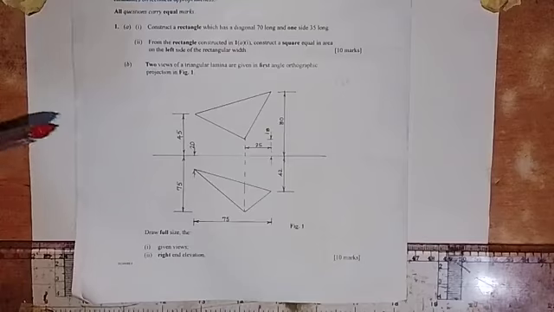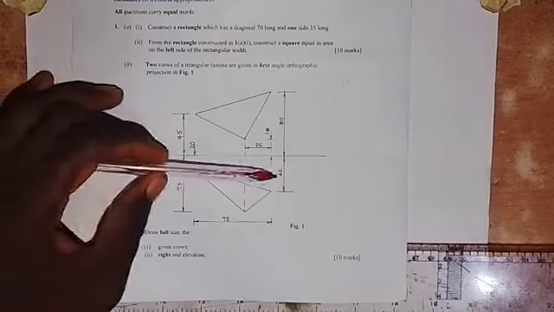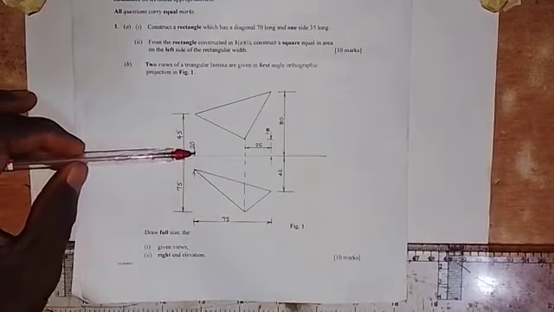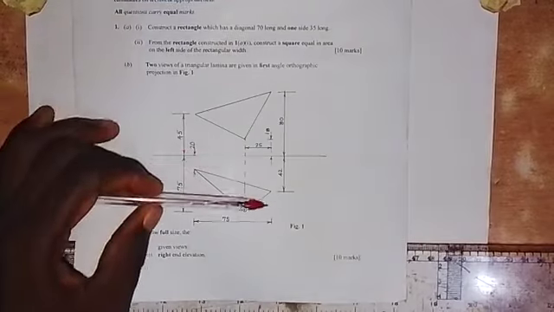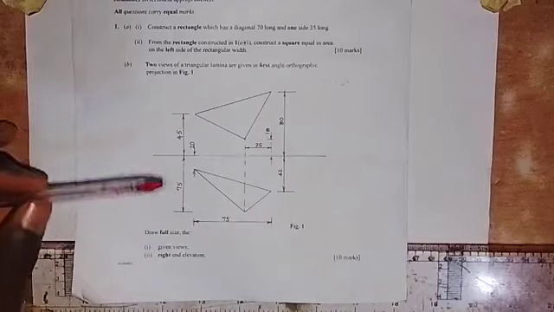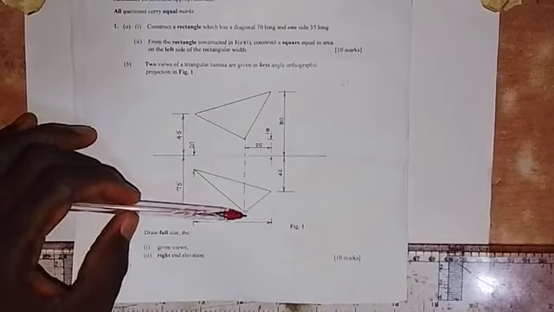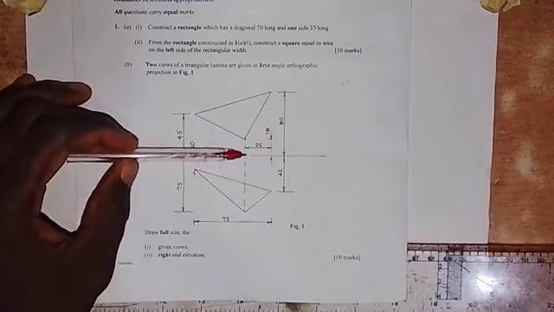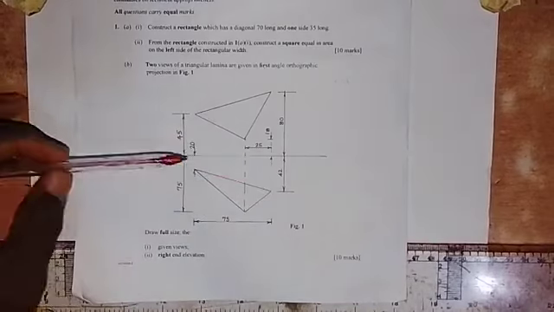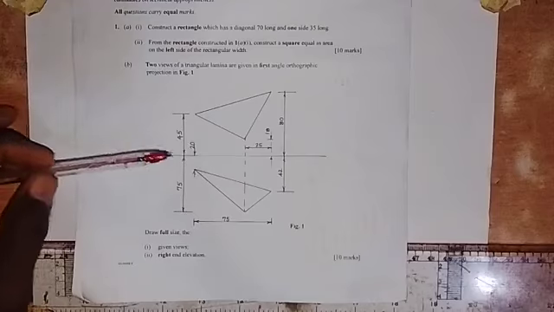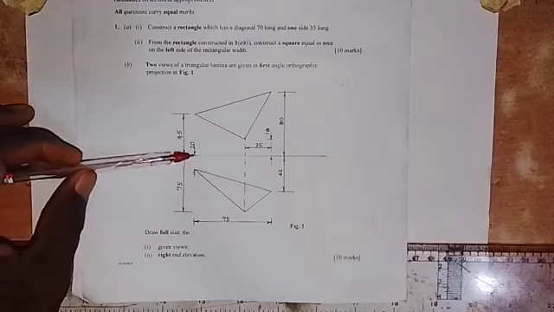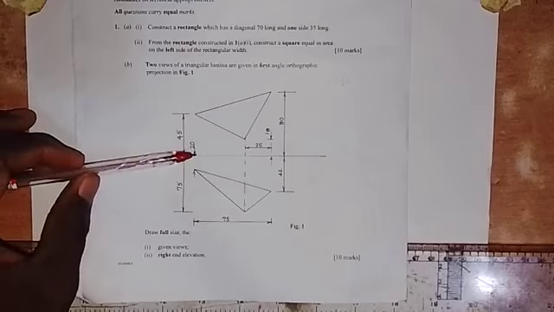So let's look at what we have on the horizontal. The distance from this point to this point is 75 millimeters, and the distance of this point from this point is 25 millimeters. Talking about the vertical dimension, for this particular point the distance from here to here is 20 millimeters.